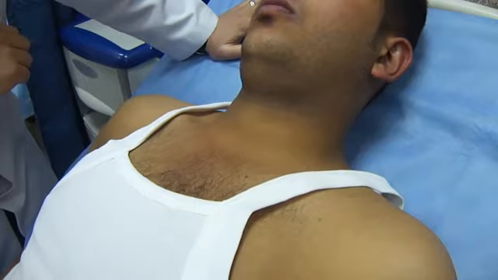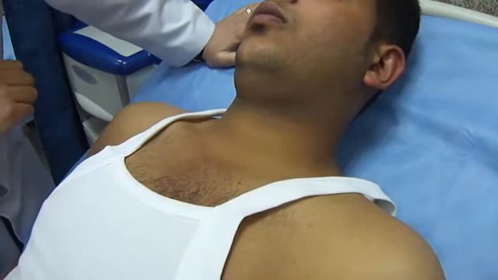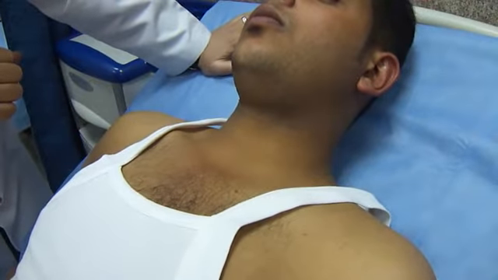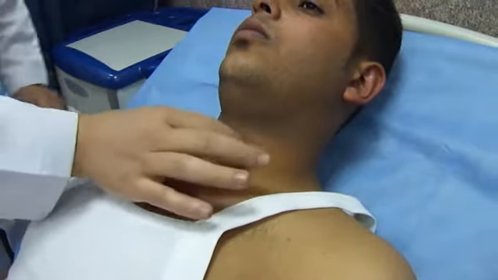After that, you have to ask the patient to swallow to see any thyroid enlargement. Okay, all this about the thyroid and the trachea.